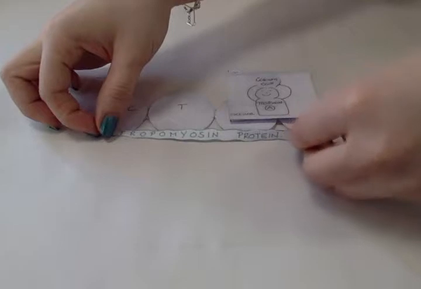Hi, my name is tropomyosin, and I'm a protein that is stuck to the actin. I look a bit like a rope, and I cover the actin binding sites. I do this when the muscle is relaxed, and when I cover the binding site, the muscle myofilaments cannot shorten, and so the muscle cannot contract. Oh dear, when troponin pulls away the tropomyosin rope, it exposes the actin binding sites.